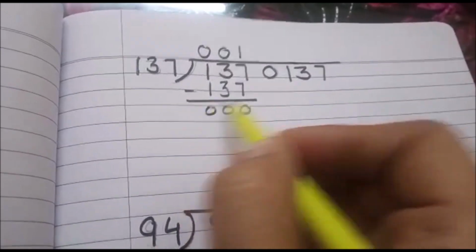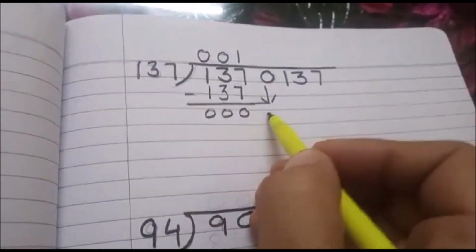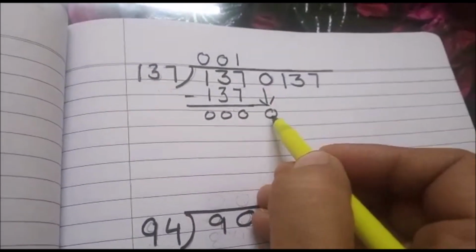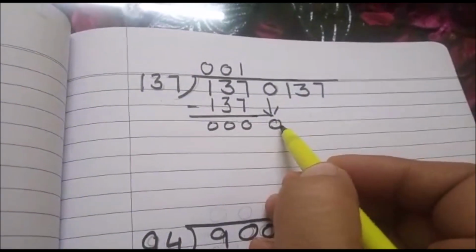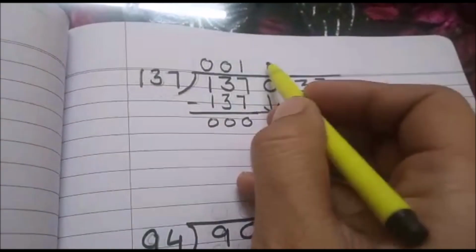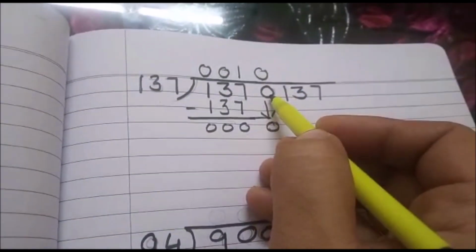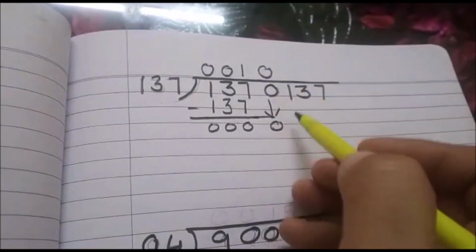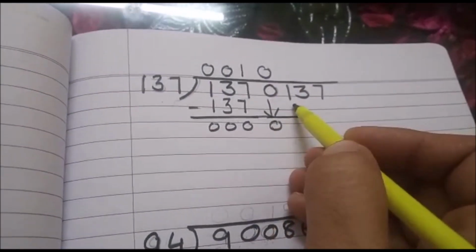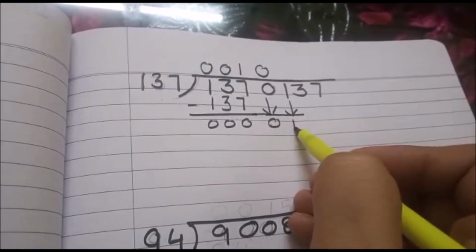It is 0. Now take down this 0. As this 0 is divided by 137, but we cannot divide, it is divided by 0 only. So above 0 we write quotient as 0. It is very important, students. Then again we take down this number 1.